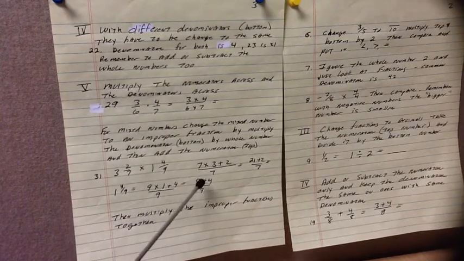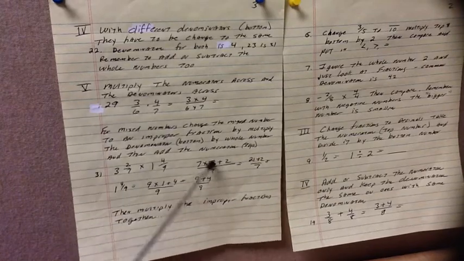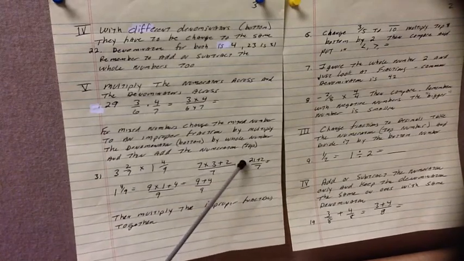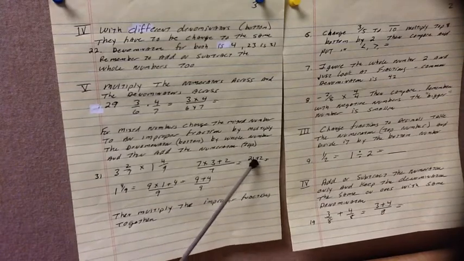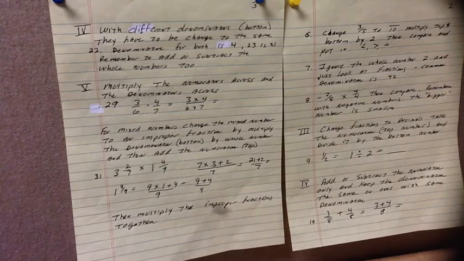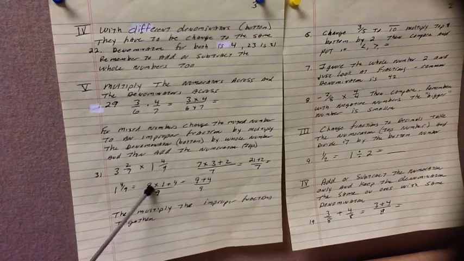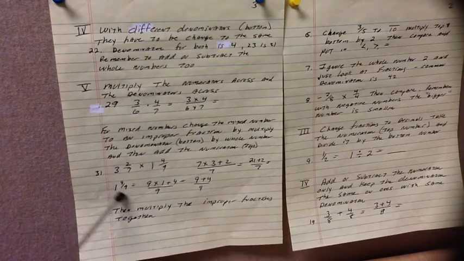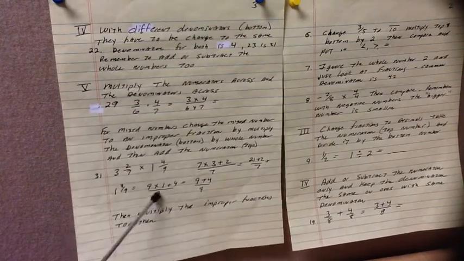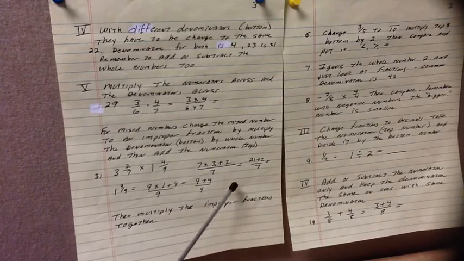For the top one, I take 7 times 3, add 2. 7 times 3 is 21 plus 2 is going to give me 23/7. On this one here, I end up with 9 times 1 plus 4, the numerator, over 9. So I end up with 9 plus 4, or 13/9.